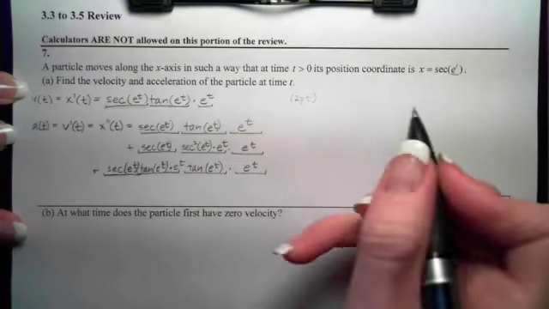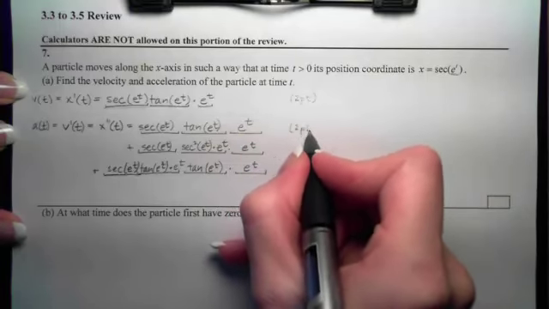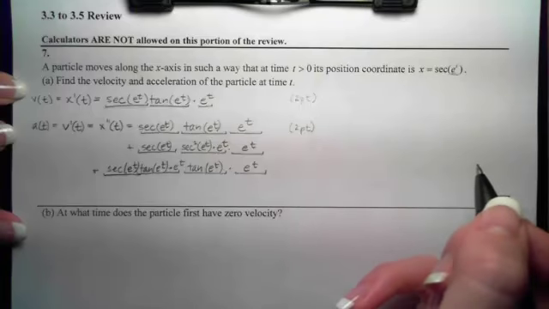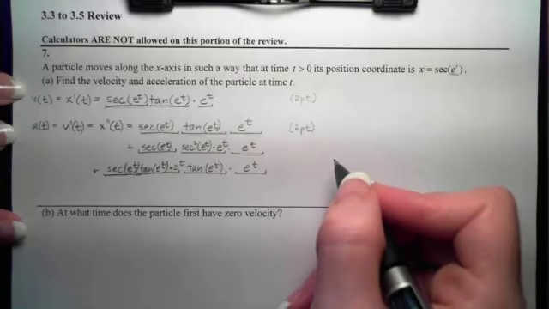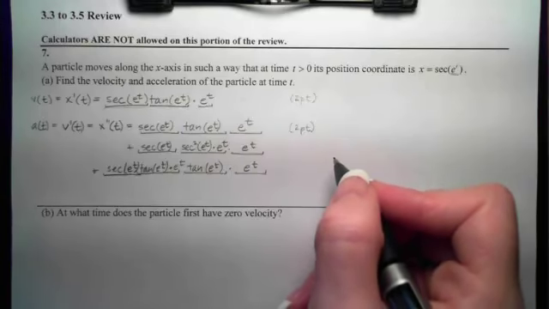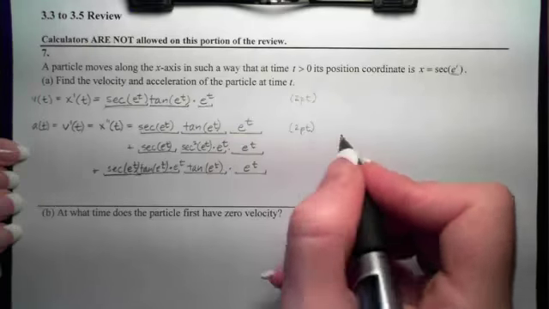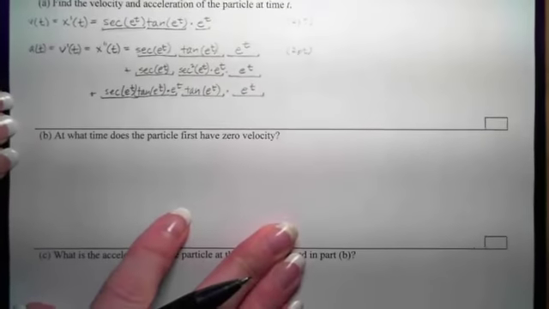So if we look at the points that are available, we get 2 points for taking the derivative the first time, and we get another 2 points for taking the derivative the second time. And I will warn you that this review is much more challenging than the original function. The one that you'll have on the test is simpler than this. It's not as hard.